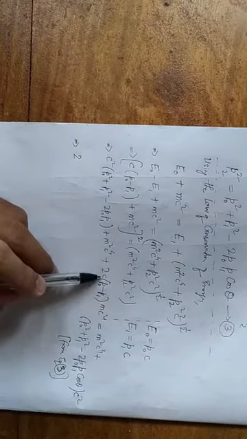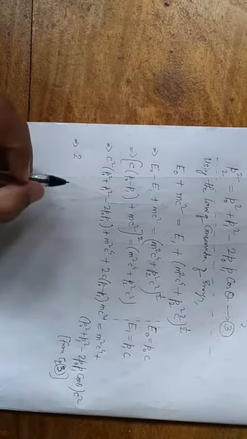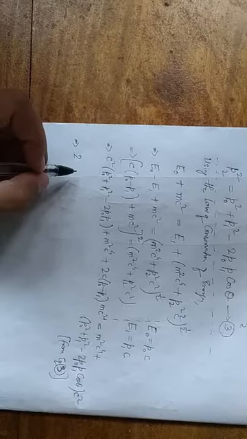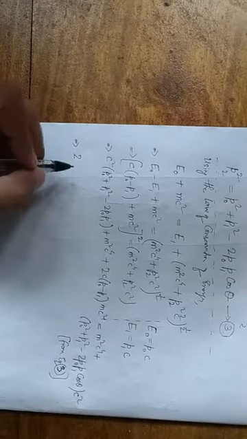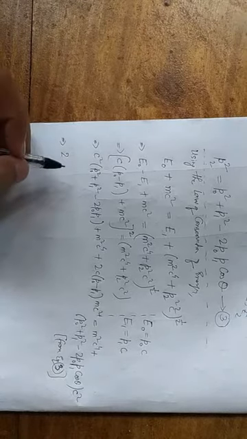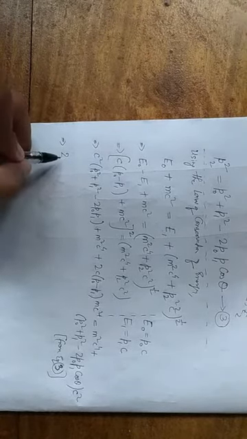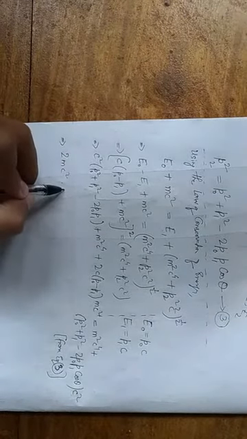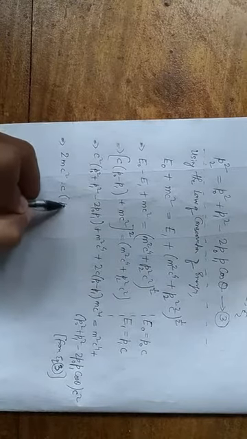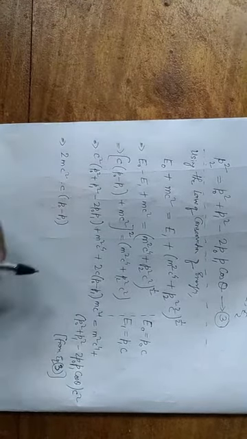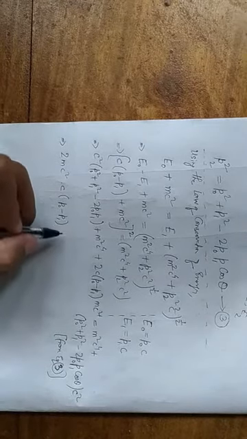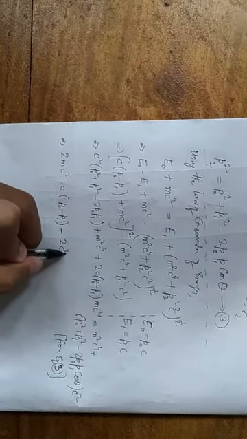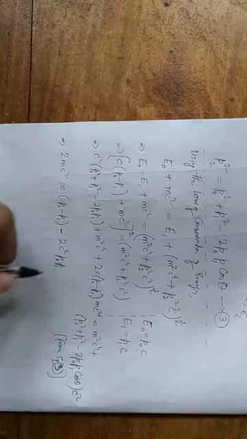You see we have mc squared, so write down 2 mc squared into c (p naught minus p1), that is equal to minus 2c squared p naught p1.